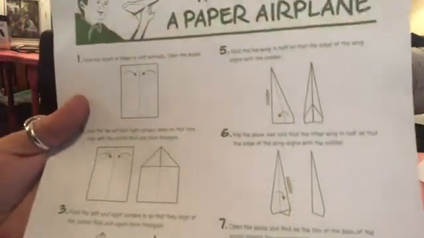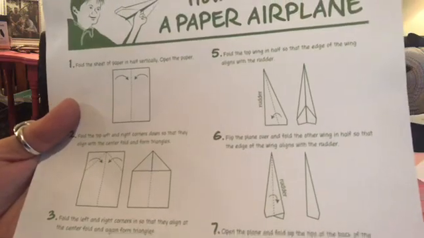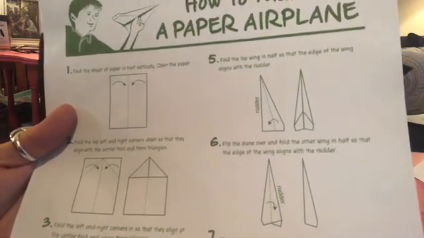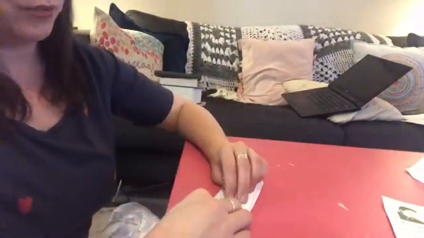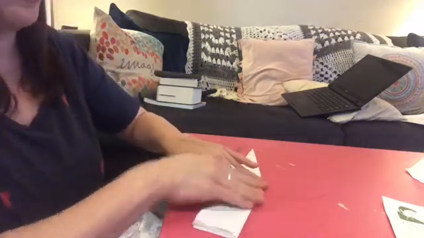Step 6 says, flip the plane over and fold the other wing in half so that the edge of the wing aligns with the rudder. So basically it wants me to do the same thing on the other side. Align with the rudder. Wow. Now it's looking more and more like an airplane.